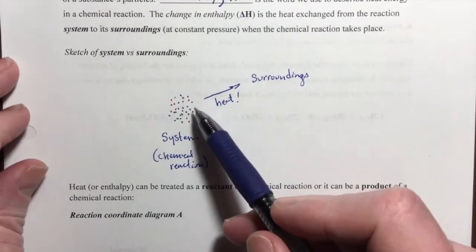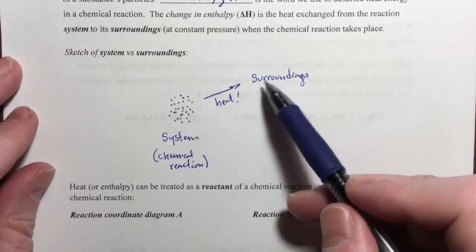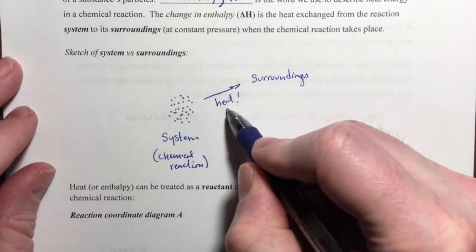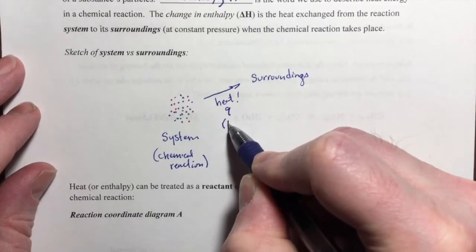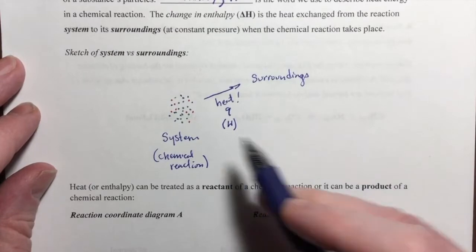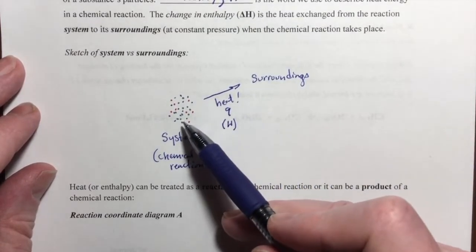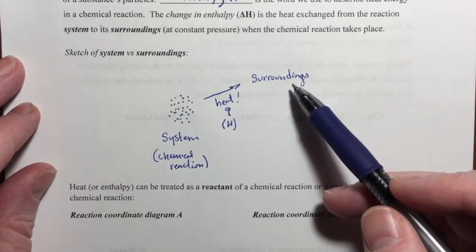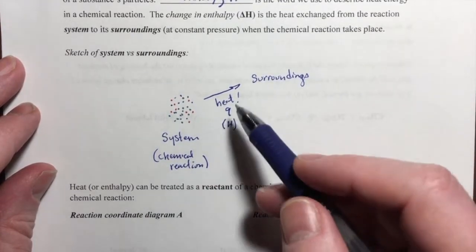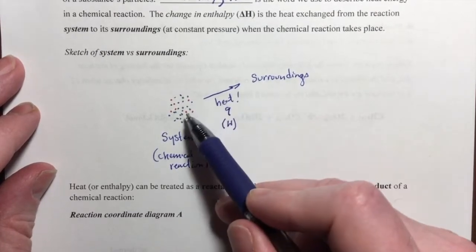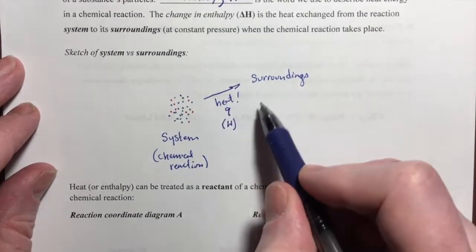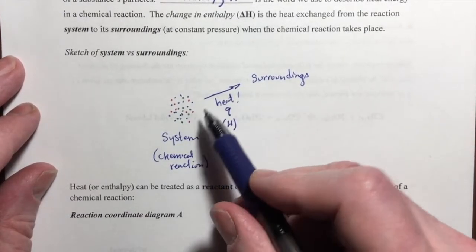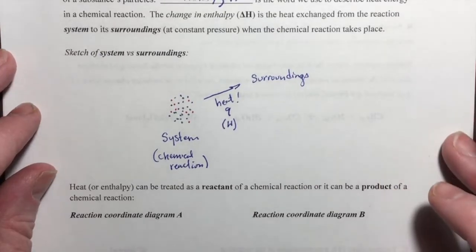So we can talk about heat being transferred from the system to the surroundings. And notice this heat would be q, which would also be an enthalpy if it's talking about a chemical reaction. So we can talk about heat being given off from the system to the surroundings, or we could talk about heat being taken in, absorbed into the chemical reaction from the surroundings, in which case heat would be going in the opposite direction, from the surroundings to the system.